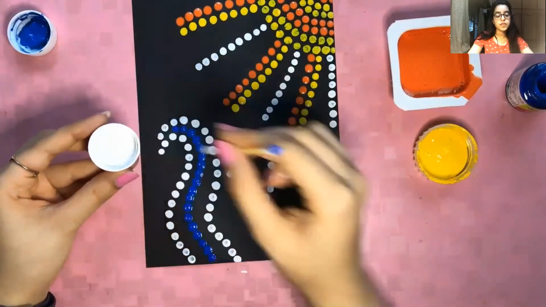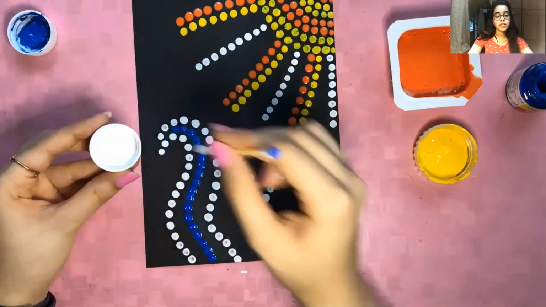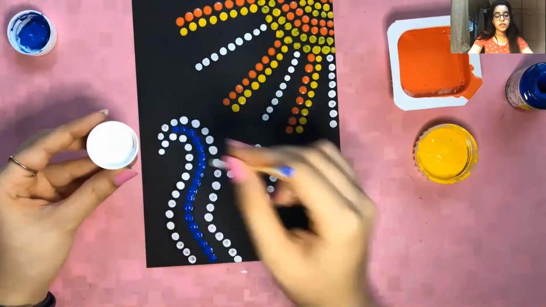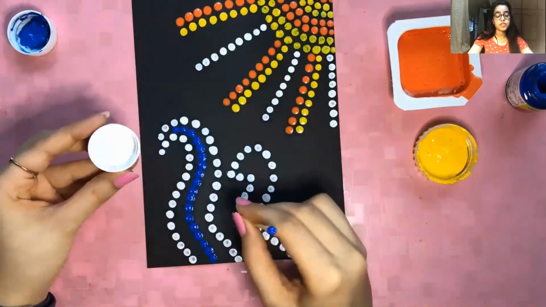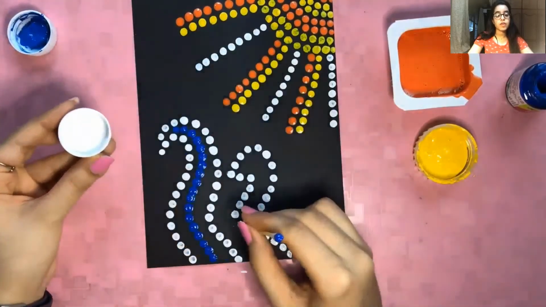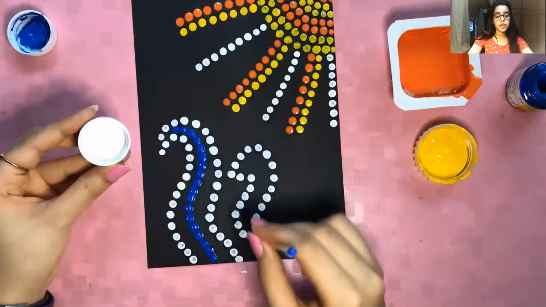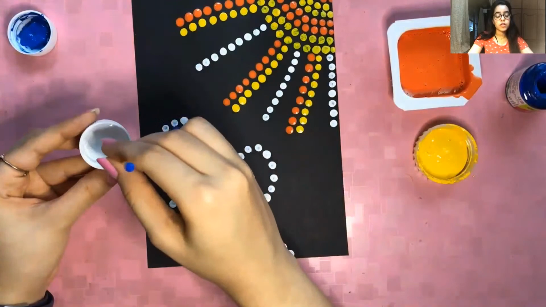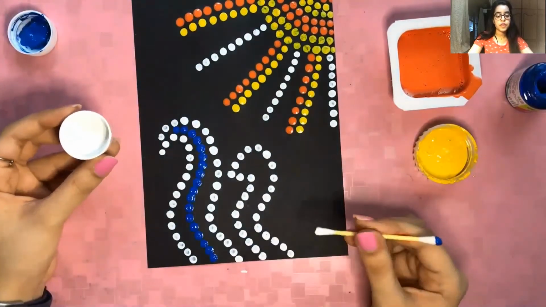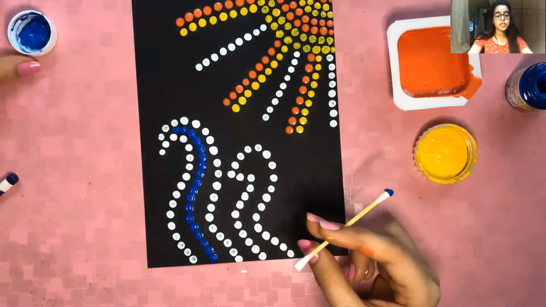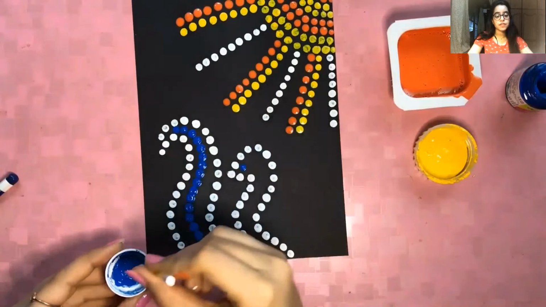And then we give the similar kind of a curved line just parallel to it. So just make sure again that you are having good amount of paint on your earbuds. Constantly keep dipping your earbud into the paint so you have good amount of paint on your earbuds. Okay, that's the two curved lines. Now in between this, if you see we have space.